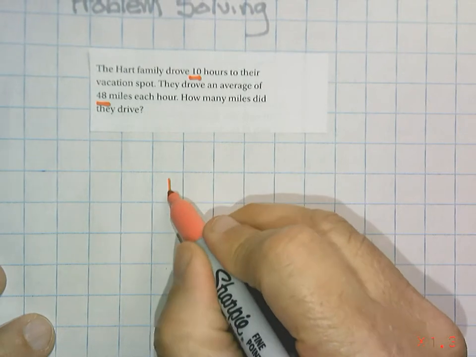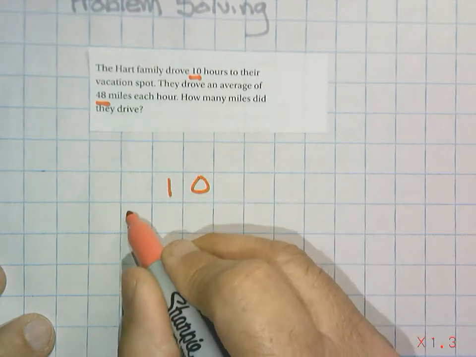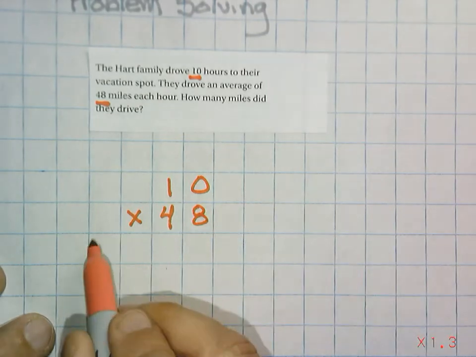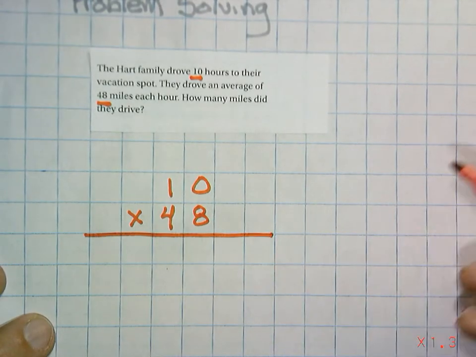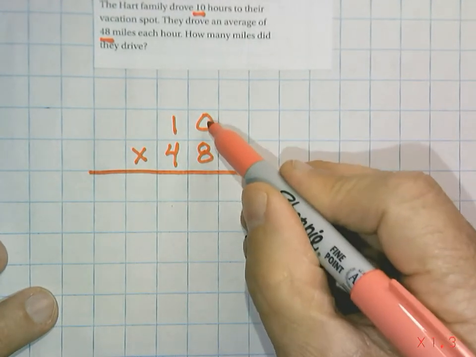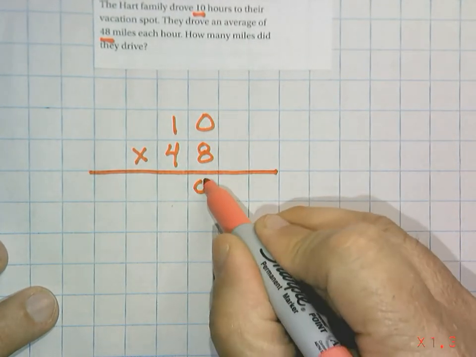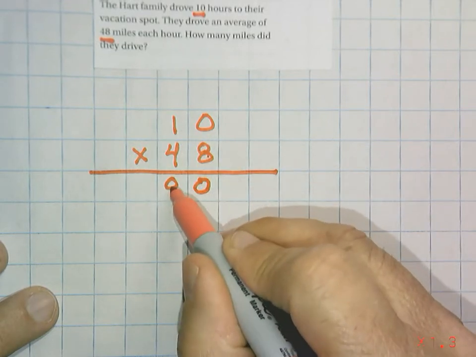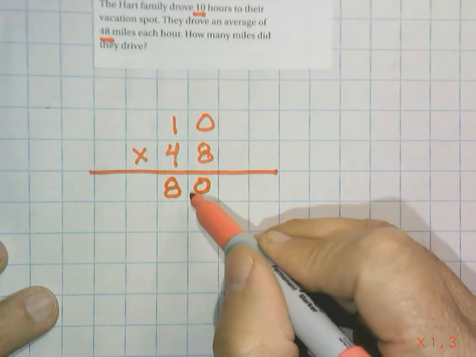So my steps are to multiply and add. 8 times 0 is 0. 8 times 1 is 8.